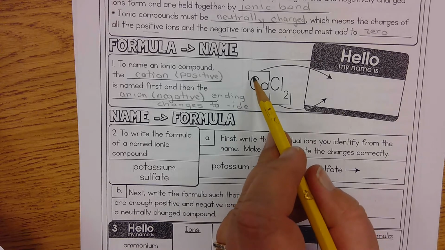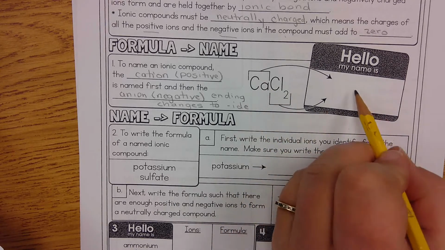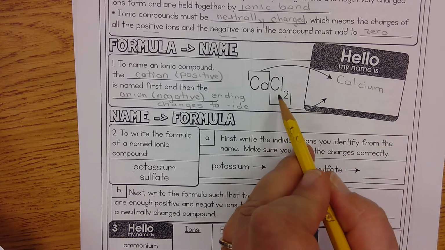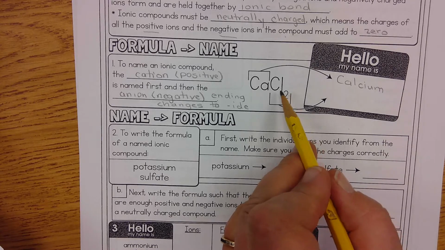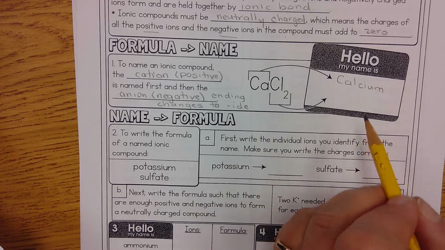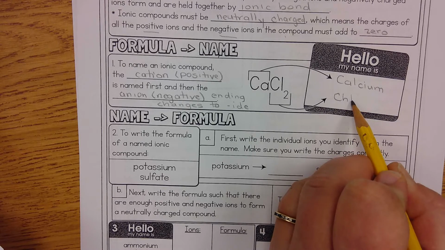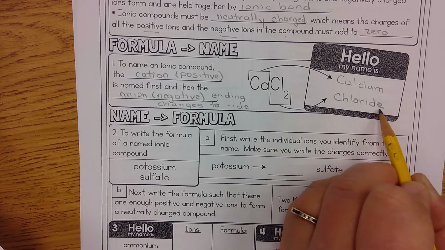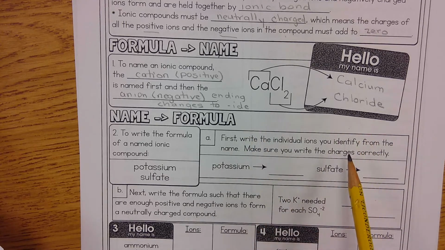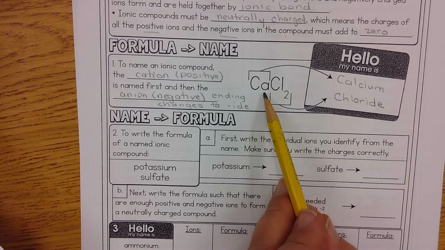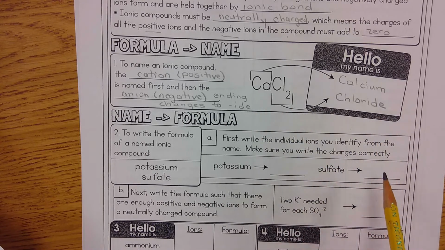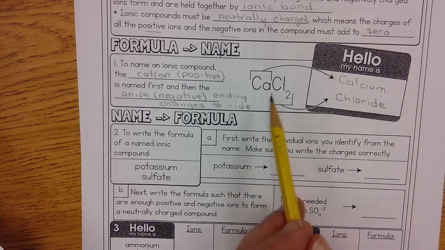So with this example, we have the cation, the positive one, that's the calcium. So we name it calcium. And then the negative anion is chlorine, but we change it to chloride. So instead of saying calcium chlorine, we say calcium chloride. So change the ending to IDE. When you have a compound and you want to write down the name, the cation, calcium, goes first, the anion, chlorine, goes next, changing the ending to IDE. So we get calcium chloride.